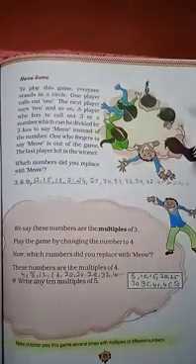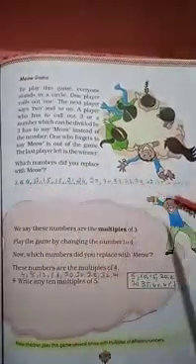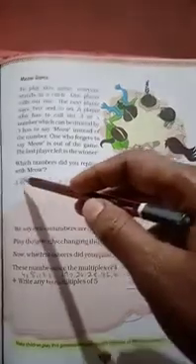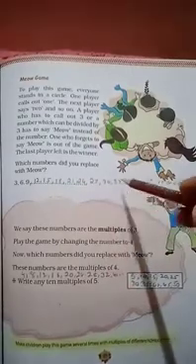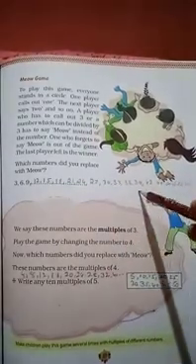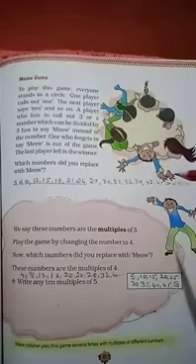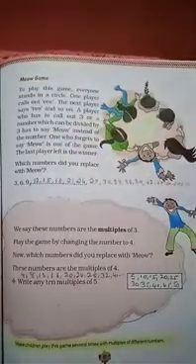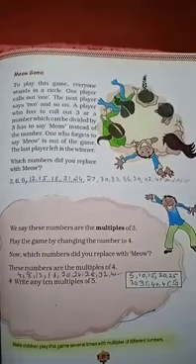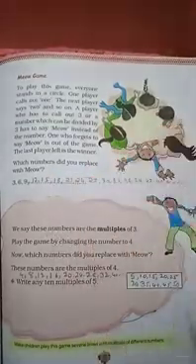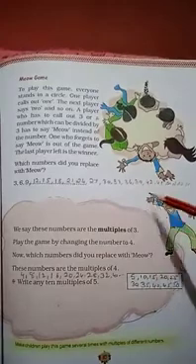Which number did you replace with the meow? That number you should say, write it down, and so on. So 3, 6, like the table of 3, and so on: 3, 6, 9, 12, 15, 18, 21, 24, 27, 30, 33, 36, 39, 42, 45, and so on. These numbers are represented as meow. What is this? It is the multiples of 3.